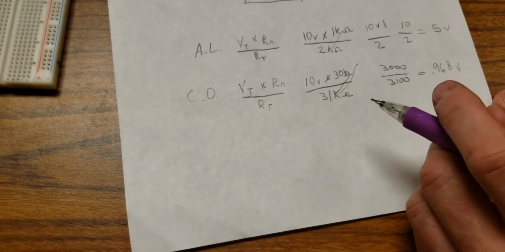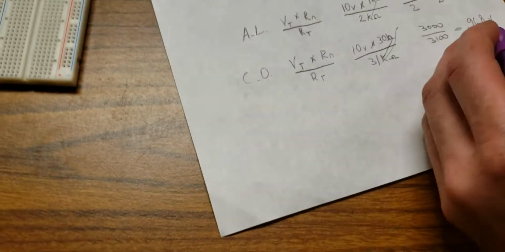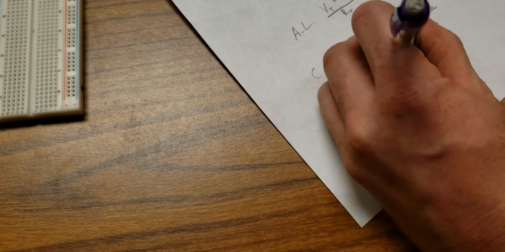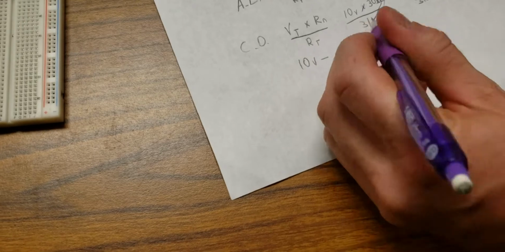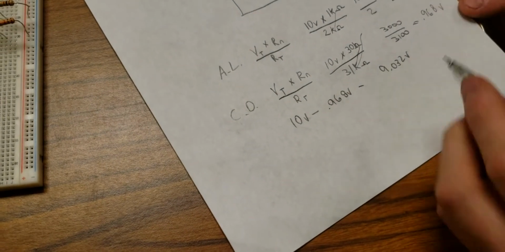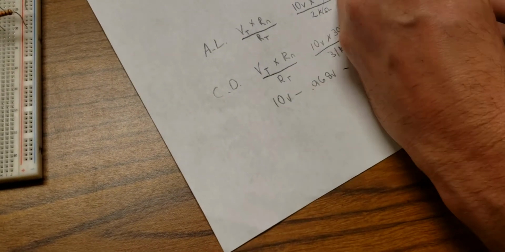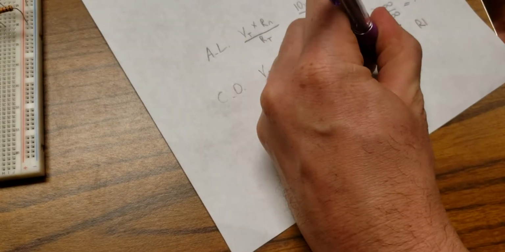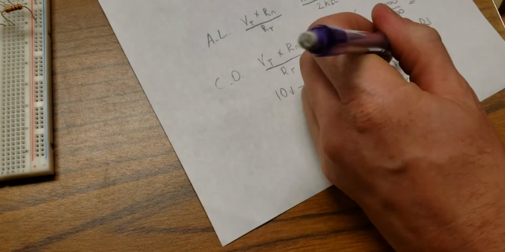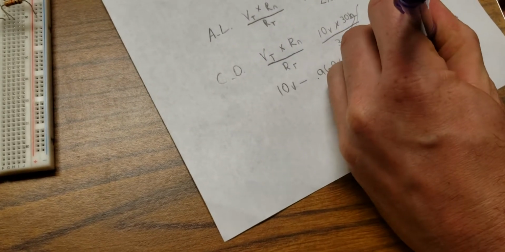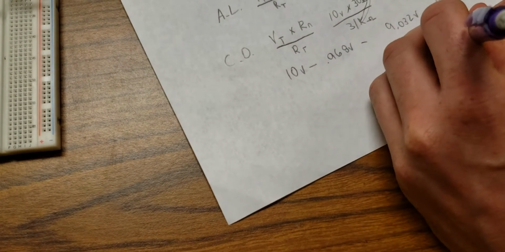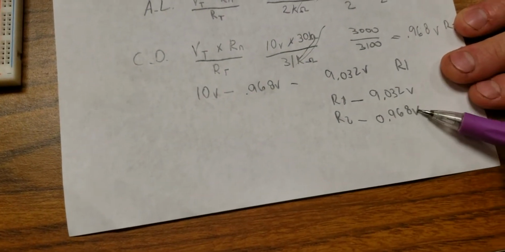Now, to find out our other resistor, all you simply do is take the 10 volts total voltage, subtract the 0.968 volts, and that gives you 9.032 volts. And there you go. There would be your R1. So here's your R2 and your R1. We'll write it neatly here. R1 is 9.032 volts, R2 is 0.968 volts. Right there's your two voltage values for these.